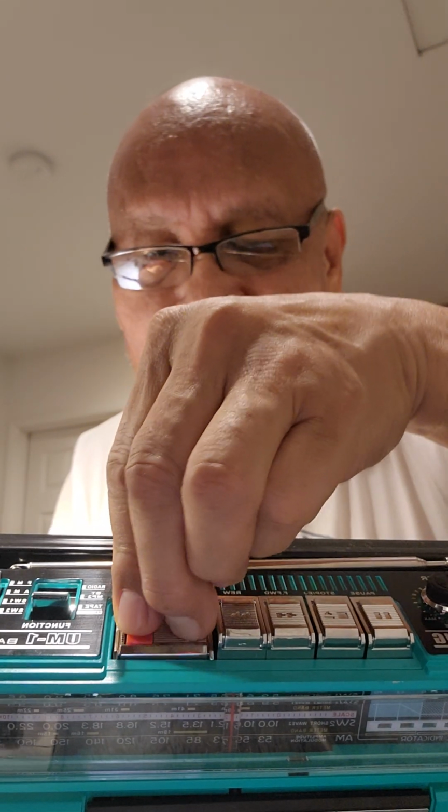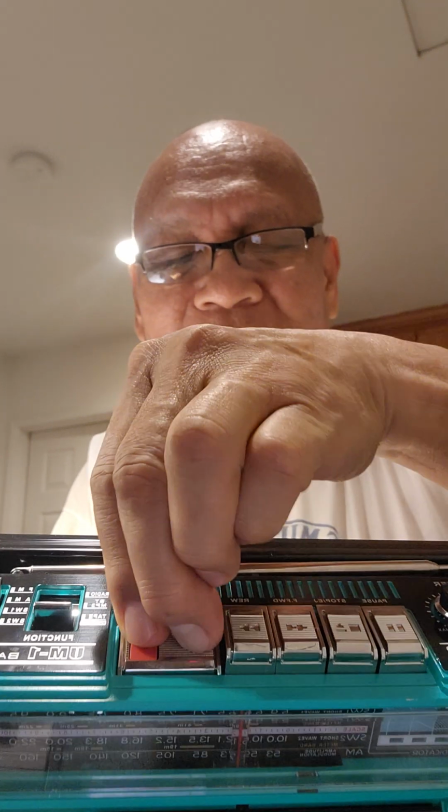We cover the open record tab with the tape, so we can now record on this one. You see it? We could record something on the new cassette tape because the open record tab, we closed it with the tape. I will repeat it. The record button could be pushed down because we closed the record tab with the tape. Okay, I will eject this one.